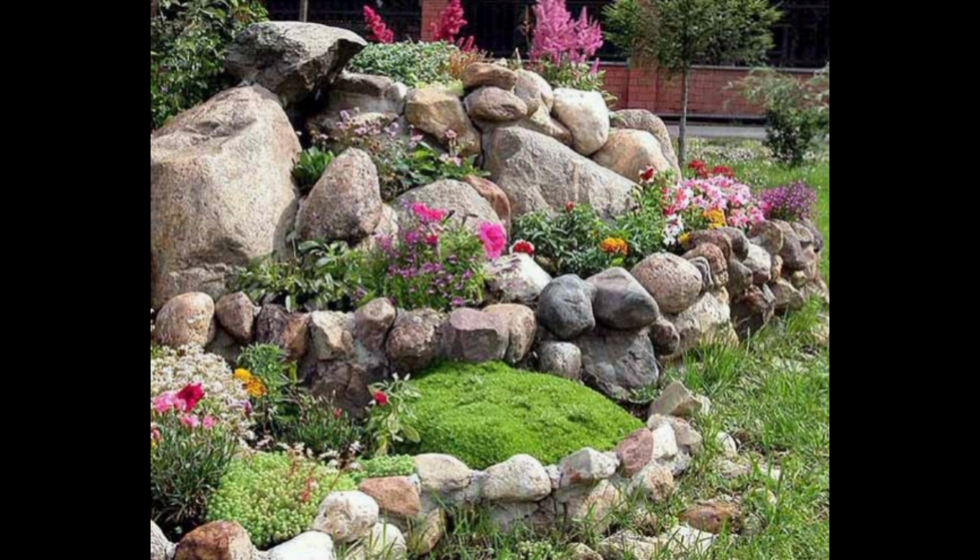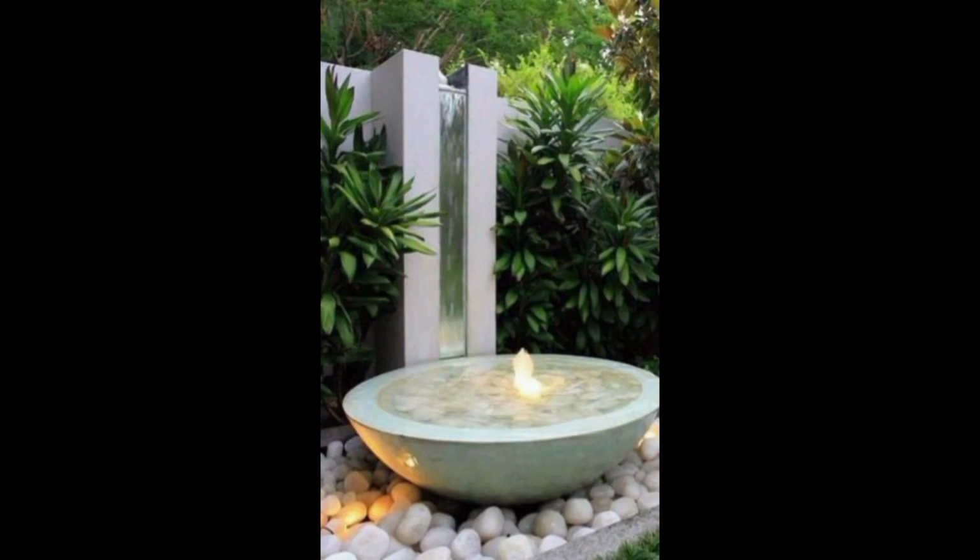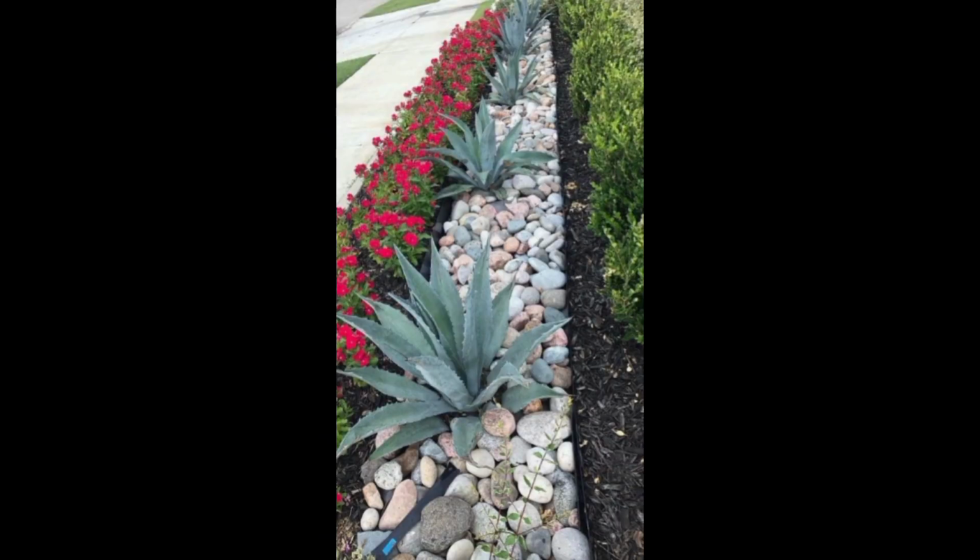Desert inspired rock garden. Choose cacti, succulents, and other drought tolerant plants to create a desert themed rock garden. Incorporate sand or fine gravel for an authentic look.